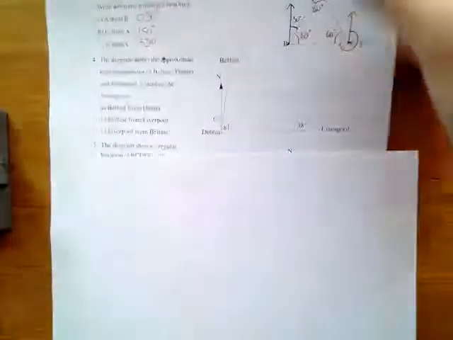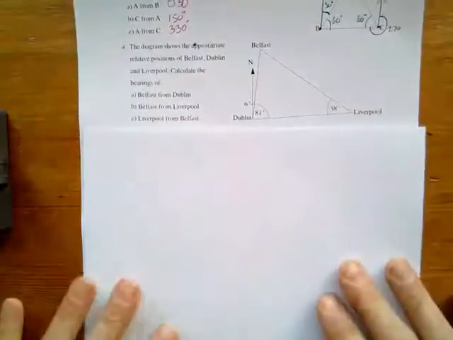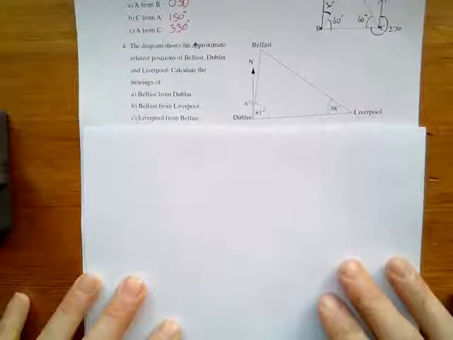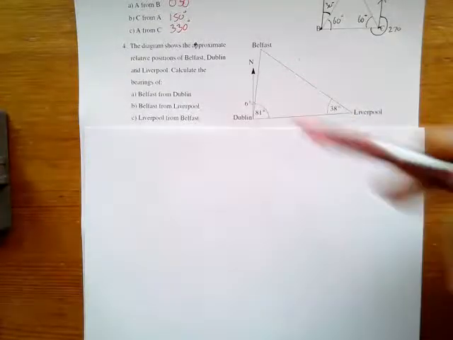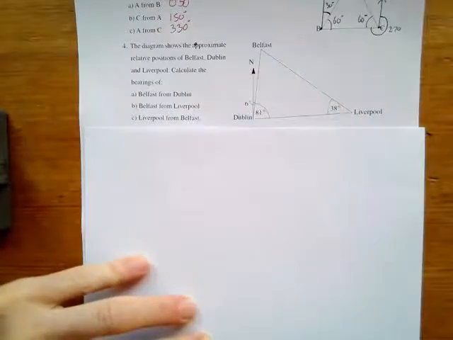Moving on to the next one then. Question 4, I think I can do this one on the diagram as well. So what we have here is a map with the relative positions of 3 places: Belfast, Dublin and Liverpool. And similar to the last question, just not in an equilateral triangle, I've got to find various bearings. So the first one is Belfast from Dublin. Oh, that's very easy, because they've told you. It's on the diagram already. The bearing of Belfast from Dublin is this tiny little smidgy angle in here, 6 degrees.